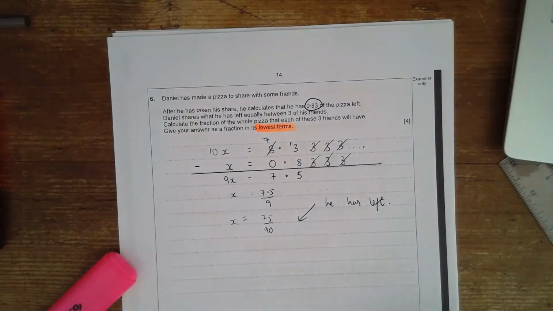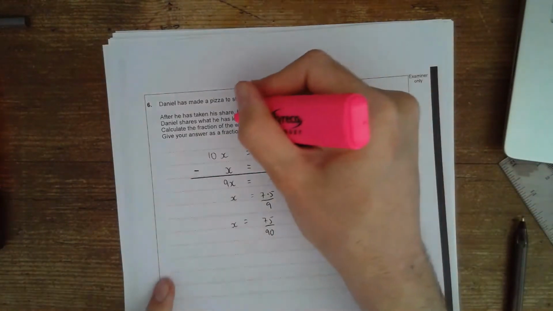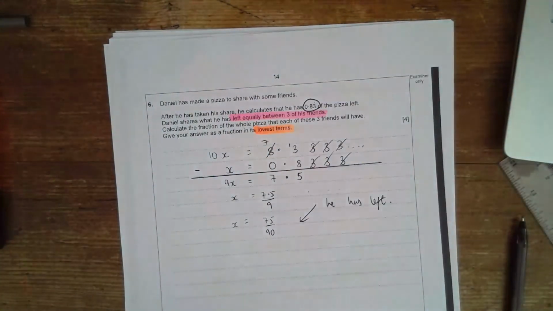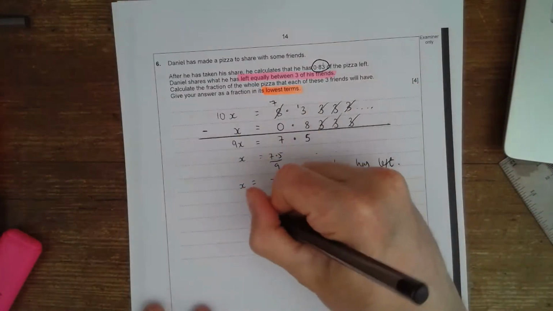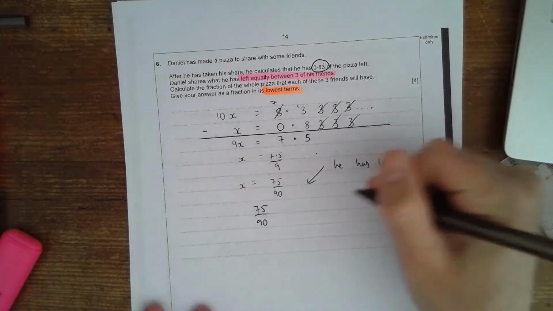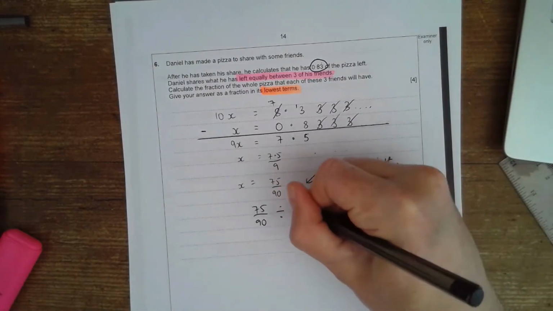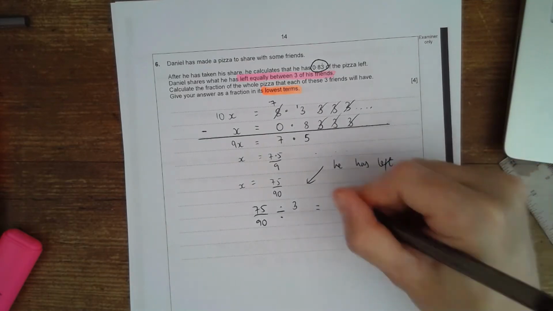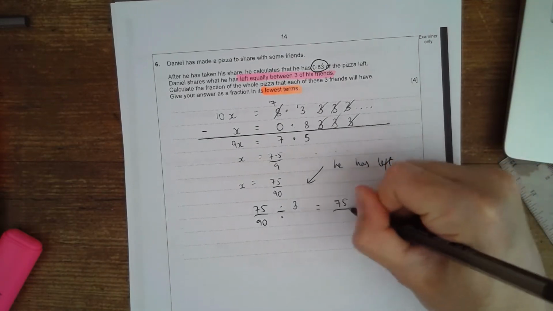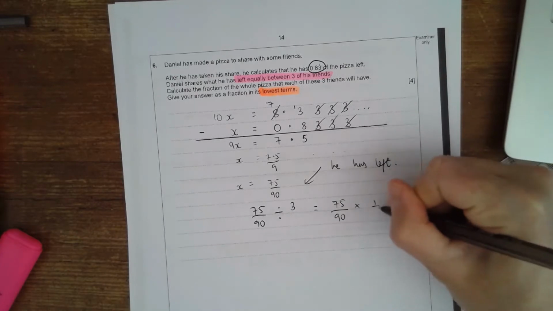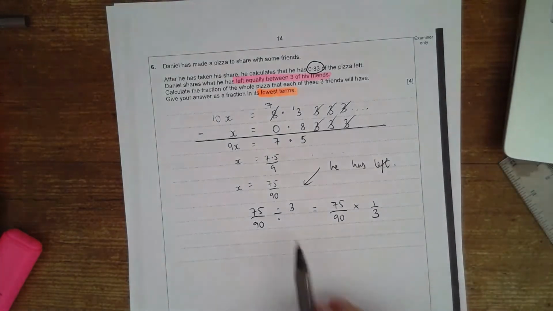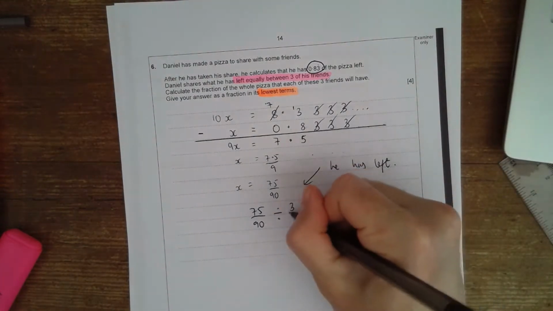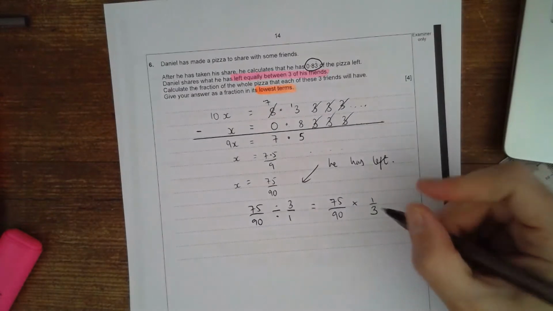Okay, then he shares this equally between 3 of his friends. So because he's going to share this equally, what I want to do now is do 75 out of 90 divided by 3. Now that's not quite so easy when you write it like that. We prefer to be dealing with fractions. And if I divide by 3, it's the same as timesing by a third. Effectively, dividing by 3 is dividing by 3 over 1, so it's the same as times it by a third.